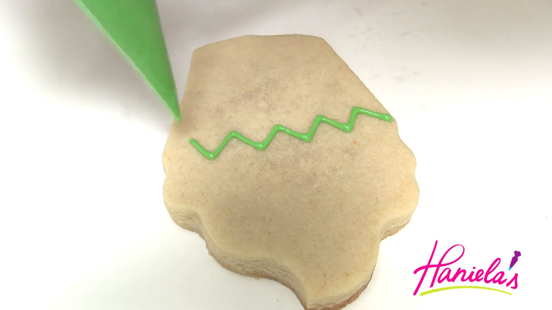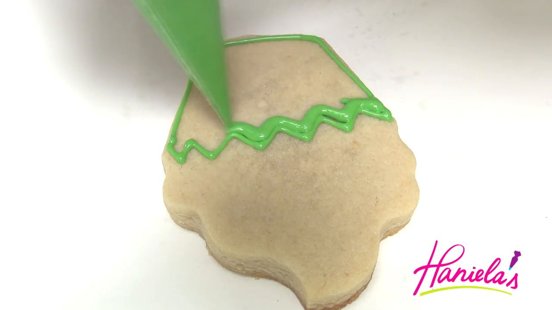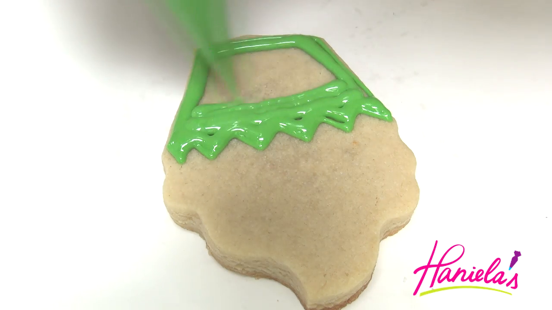For this design, I opted for cupcake cutter again, and we're gonna do wet on wet technique on the top and the bottom.